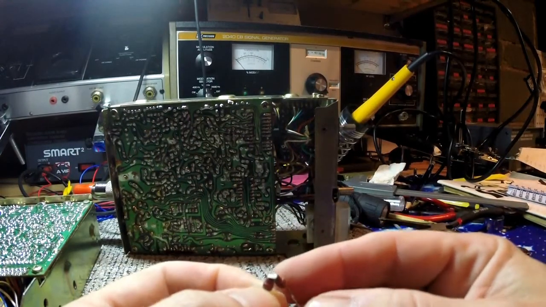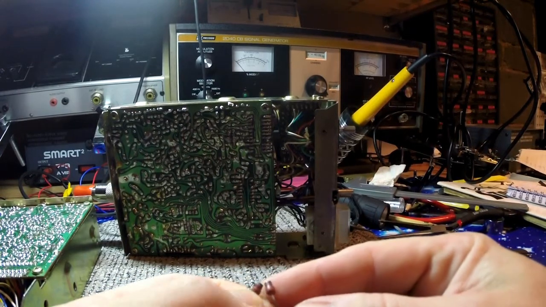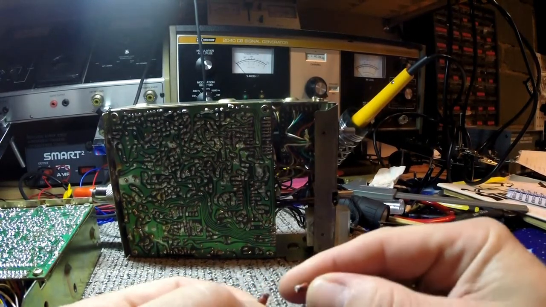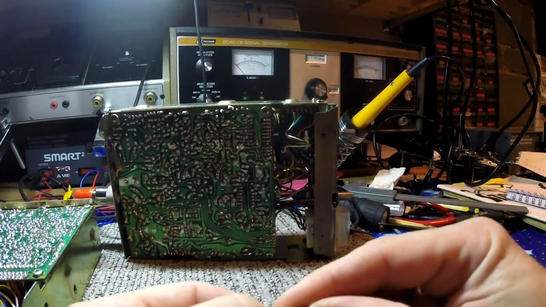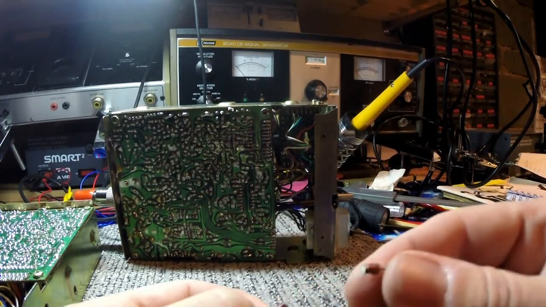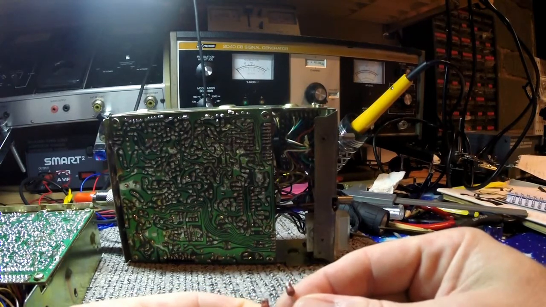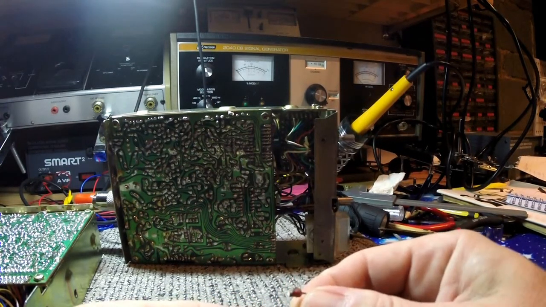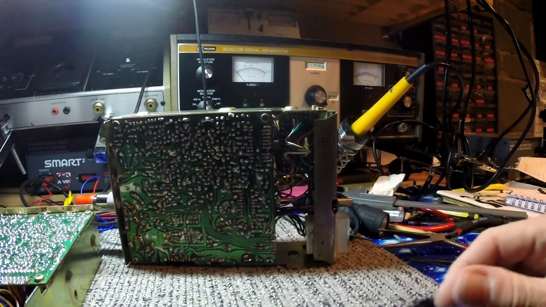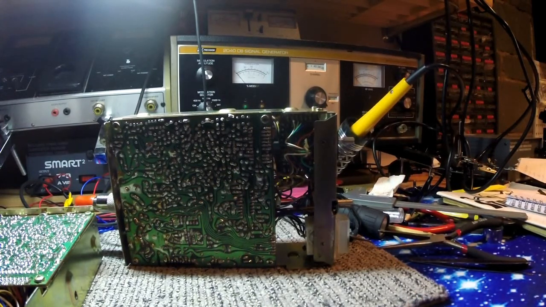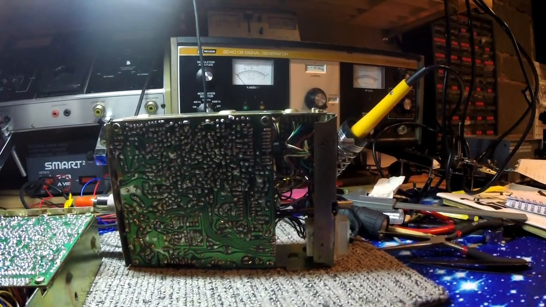Now, I didn't really handle that badly, so I suspect that was already broken and we just couldn't see it. All the banding's gone off the outside as well, so that's another good indication that something wasn't right. So anyway, we'll crack on. I'll order some parts and I'll be back when the parts arrive.